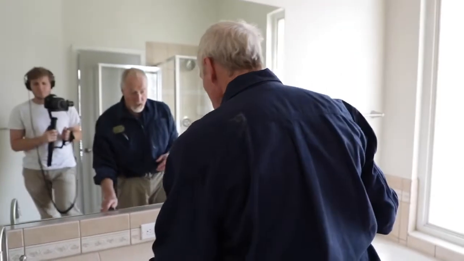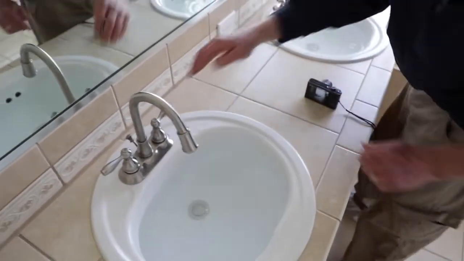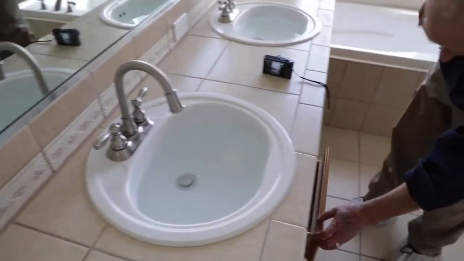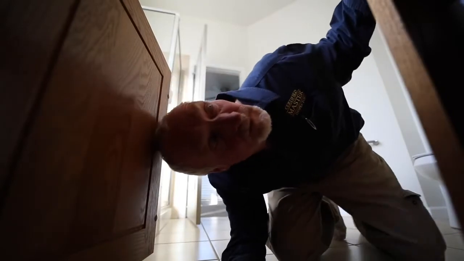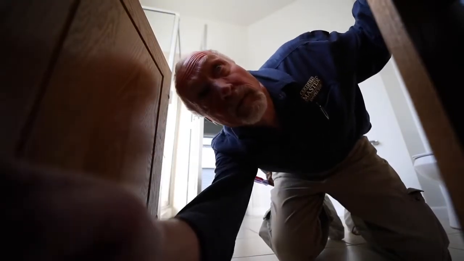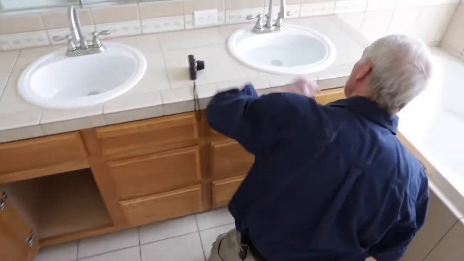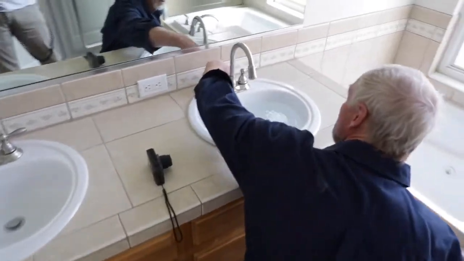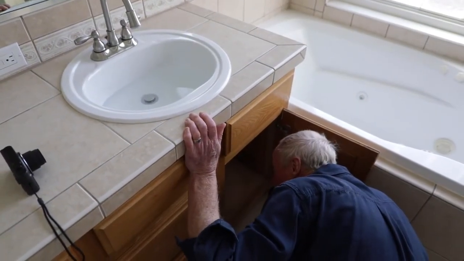So we got our sinks filled to the overflows. Let's shut them off. Open this one up here and see if we have anything going on. Nope, looks good. Valves, everything looks good there, no leakage. Do the same over here. And we look good here also.